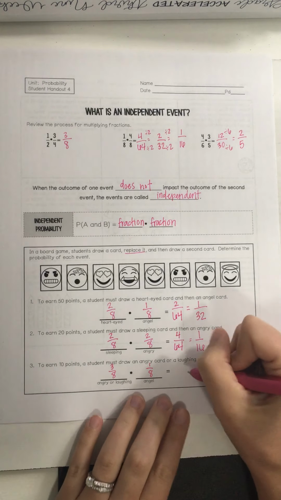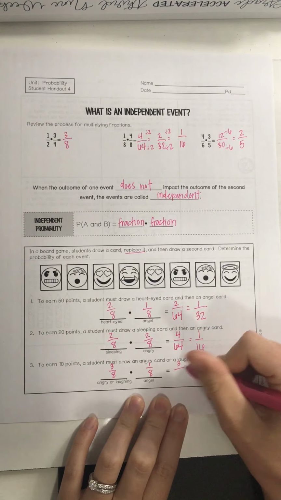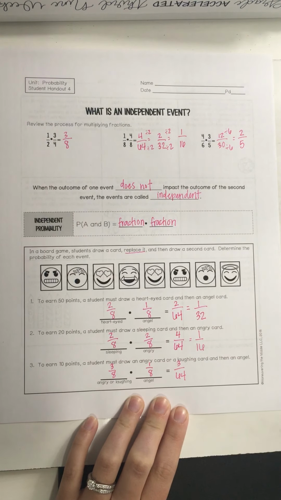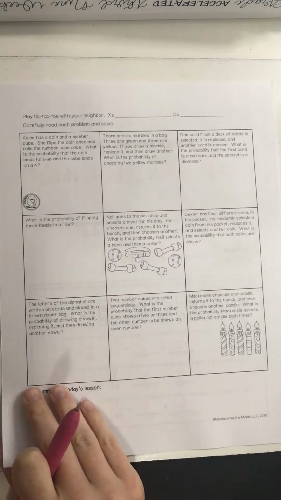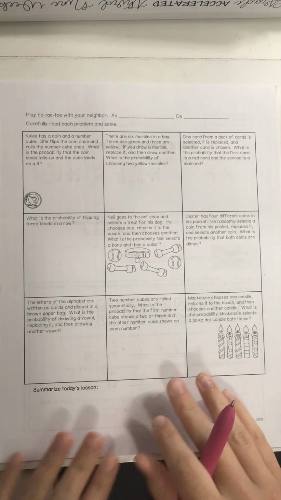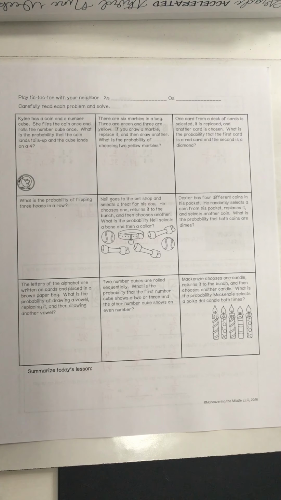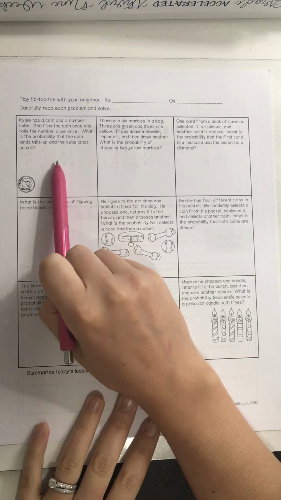So 3 times 1 is 3, 8 times 8 is 64. And can that be simplified any further? No, it cannot. So that is our answer. Okay, hopefully as we do more and more, we get the hang of it. We're just going to do a couple of these practice problems together just so you get the idea a little bit better. So let's look at this one right here.